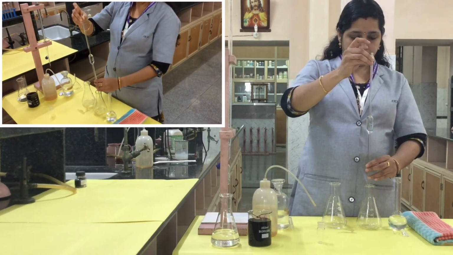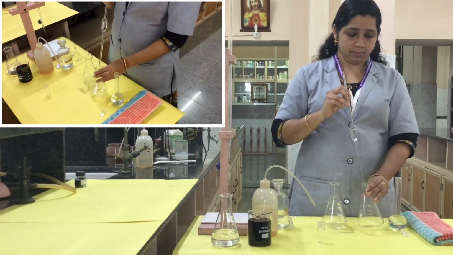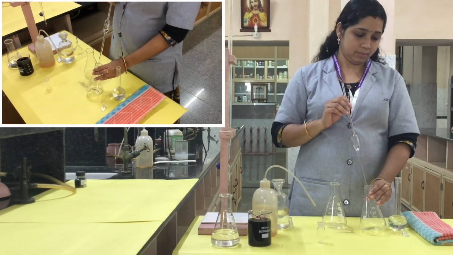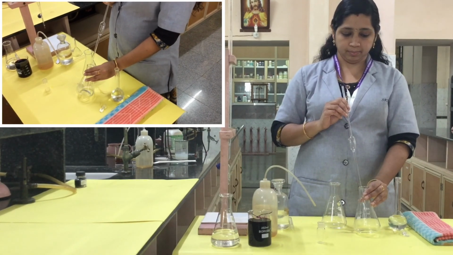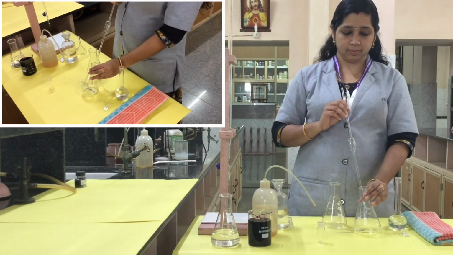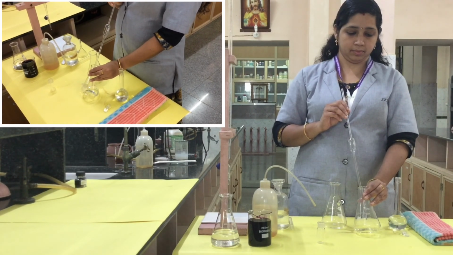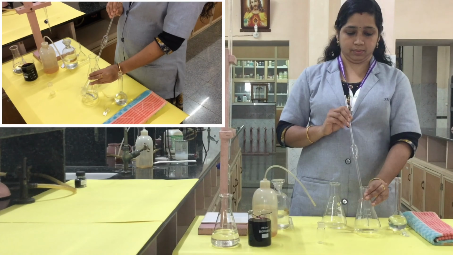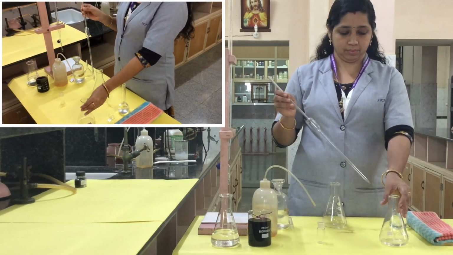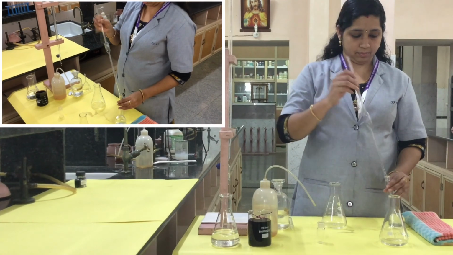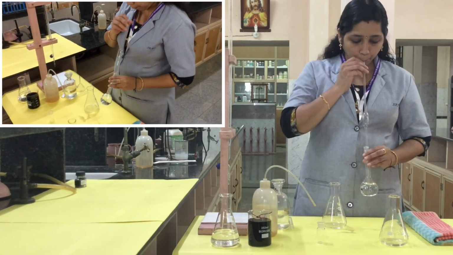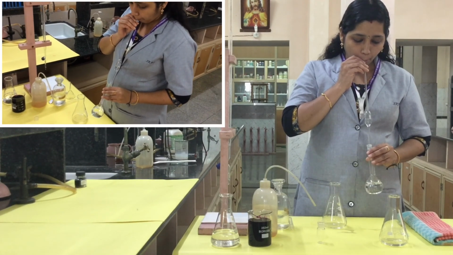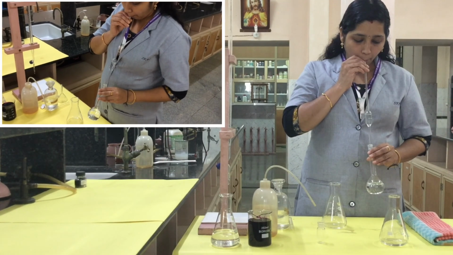Keep aside this conical flask. Then pour this 20 ml Mohr salt into the conical flask. The last drop just touches the base. Okay, so now 20 ml of Mohr salt you pipetted. Again, one more conical flask is there. We want another 20 ml to pipette out and set aside for carrying out the titration.